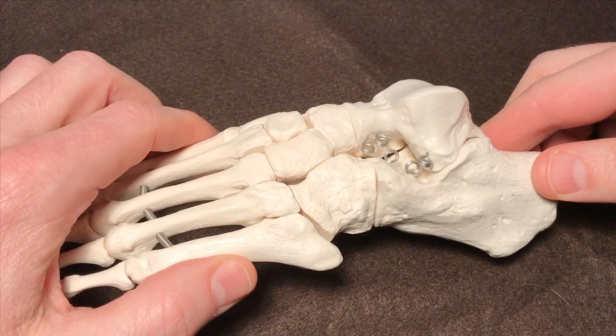Let's talk about the foot. What we're going to talk about are those things on the sole of the foot that contribute to maintaining the normal arch of the foot. We won't talk about all of the things that help to maintain the arch of the foot, just a couple of them.